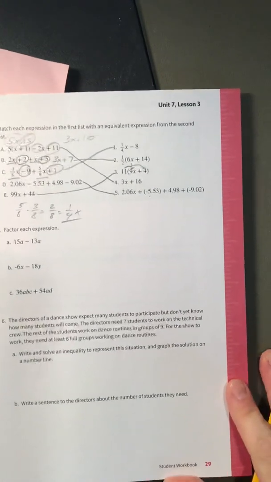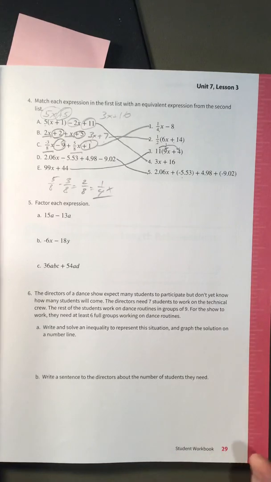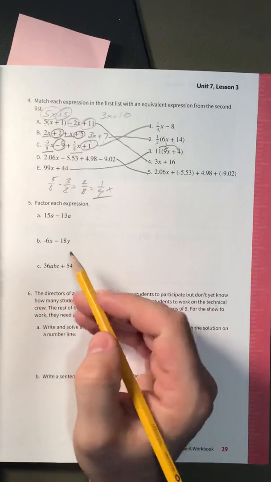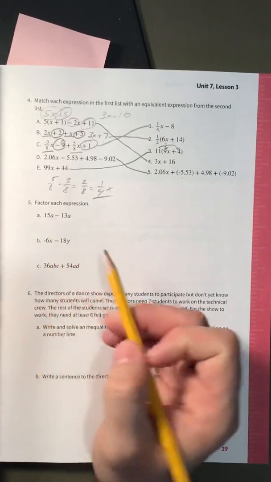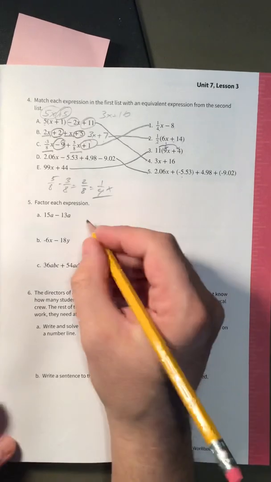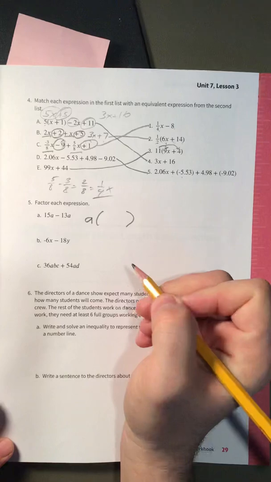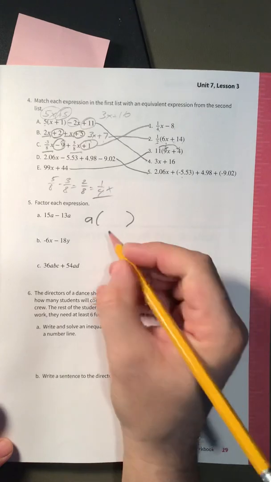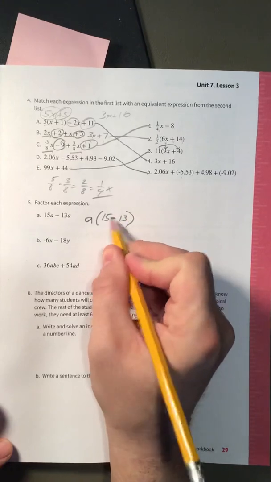Problem number 5. Factor each expression. That means what do they have in common? What can I take out of them? 15 and 13. 13 is prime, so I can't take anything out of that besides 1 and 13. 13 definitely doesn't go into 15, so I'm going to take out an a. So if I take out an a out of both sides, what do I got left? I have 15. Take an a out of here, I have 13, and there's a negative sign in between.